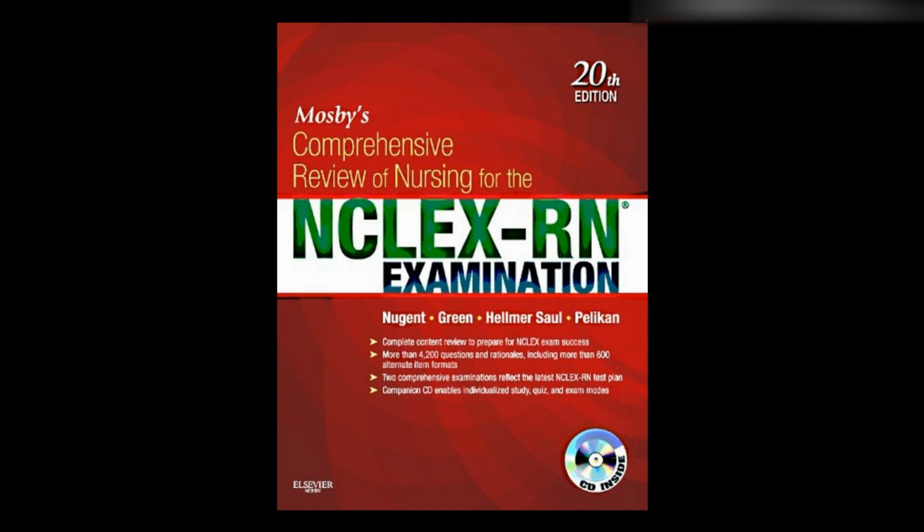The test taker must determine if any of the assessment data are normal or abnormal for the client's diagnosis. If the data are abnormal, then this client should be seen first. 24.1. Digoxin can be administered later because it is a routine medication.